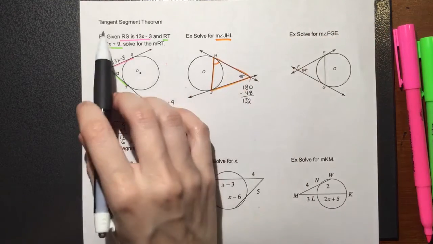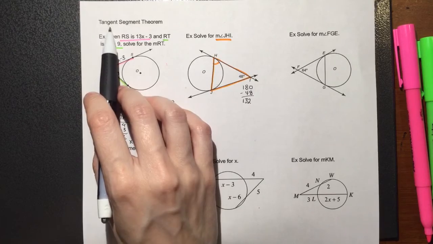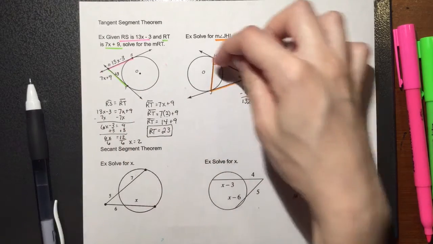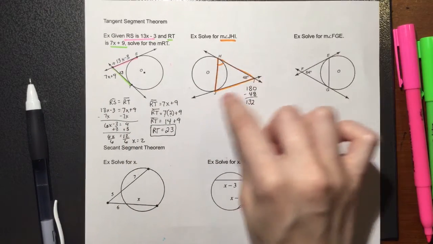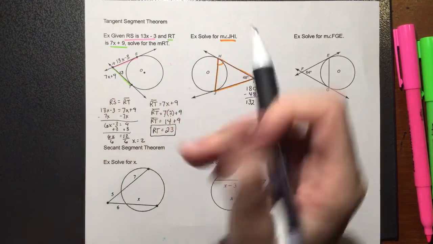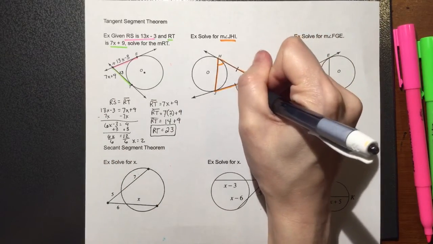That's where the fact that you have two tangents comes in really handy. Since HI is a tangent segment and JI is a tangent segment, you know that this side is equal to that side.